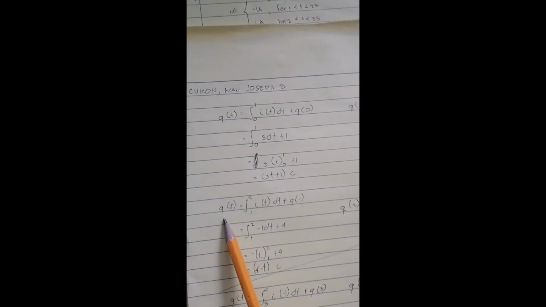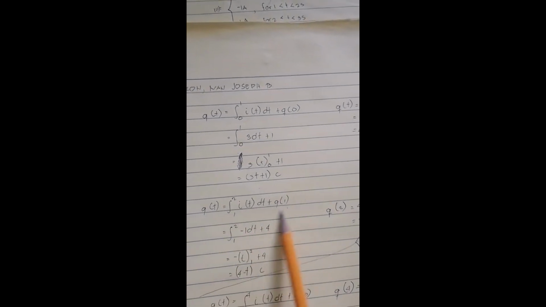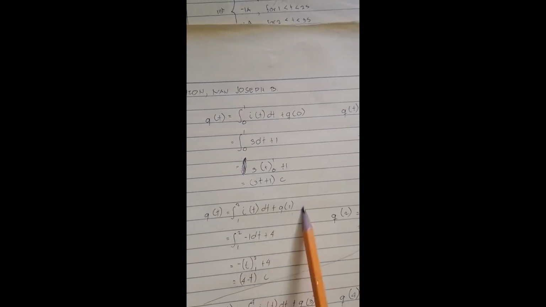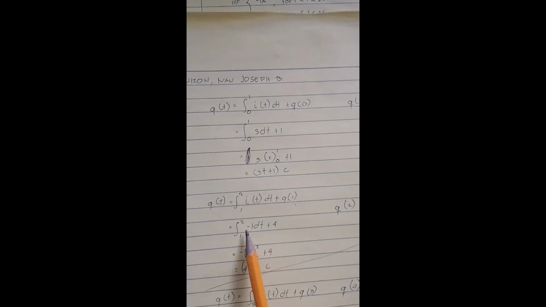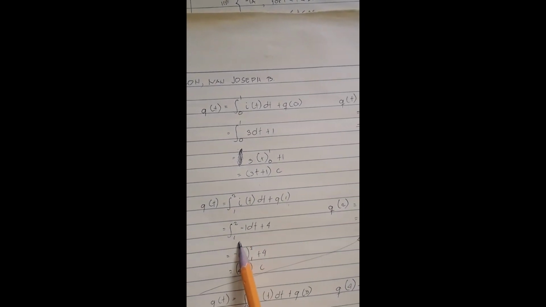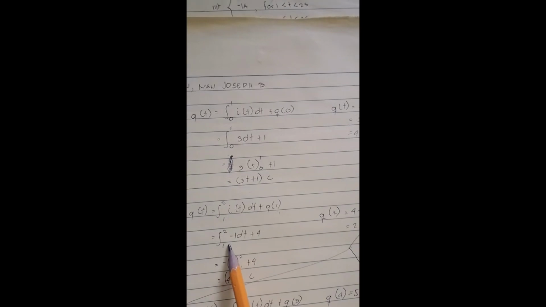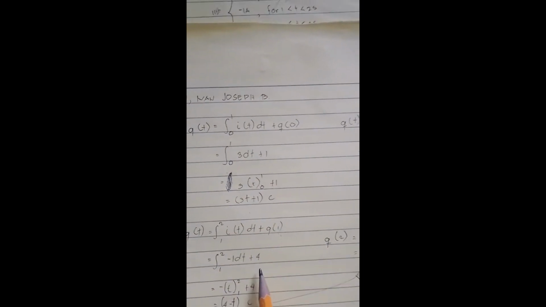So charge Q(t). This is our formula for this problem. Distributing its values, the derivative raised to 2 sub 1. The value of our current is negative 1 amps, derivative of time plus 4.